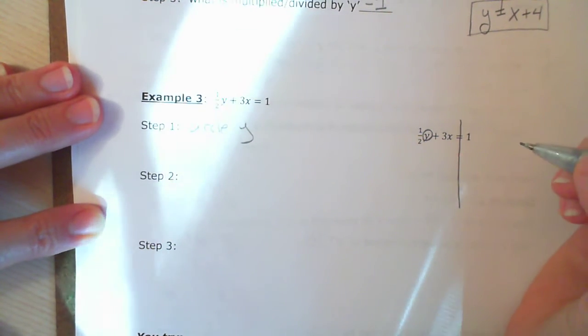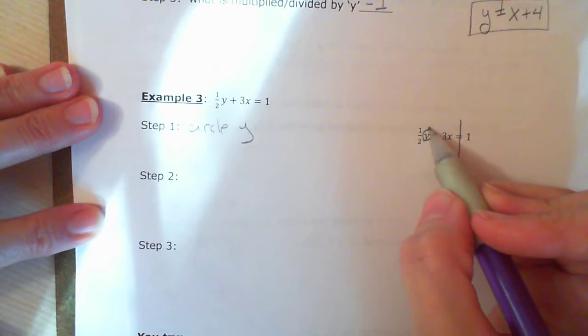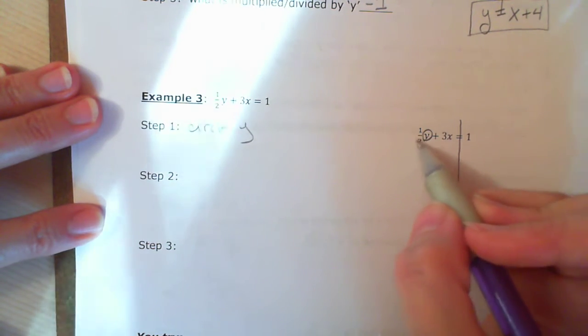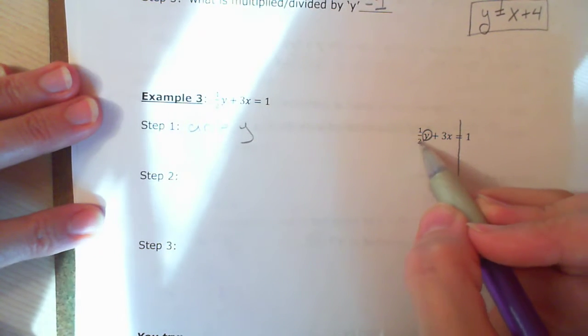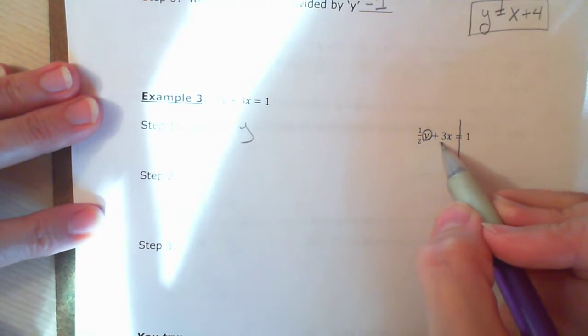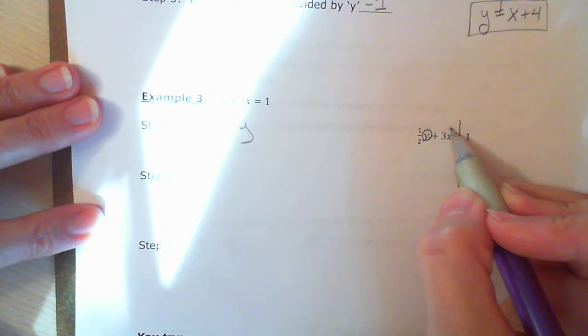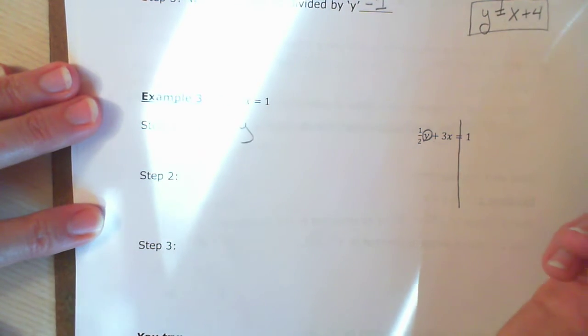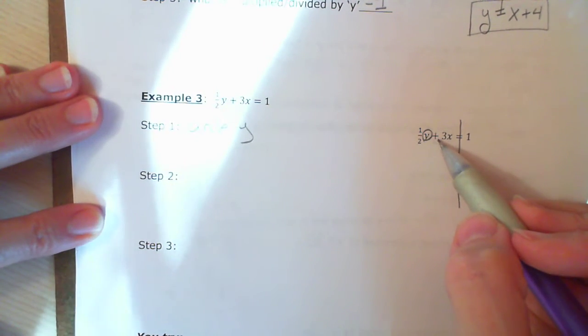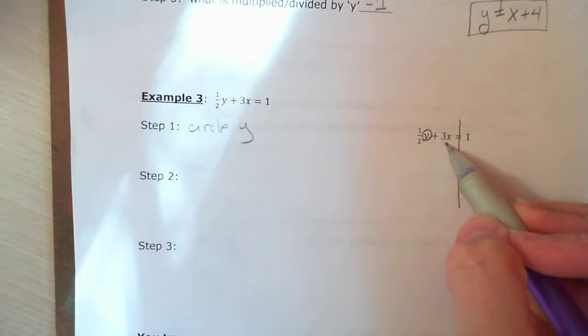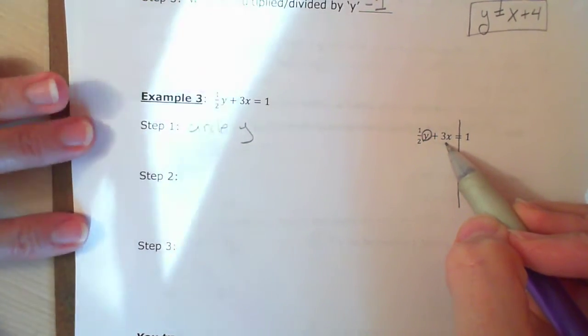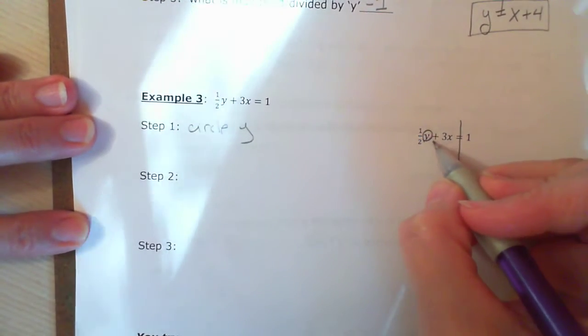Okay, the second step is to ask yourself, what is added or subtracted to the y term? This is the y term. It's whatever's multiplied by the y and the y. Well, what's added or subtracted? This plus 3x. Another way to think about this is what's furthest from the y, the 1/2 or the 3x? The 3x is farther away. So that's what we want to undo first.